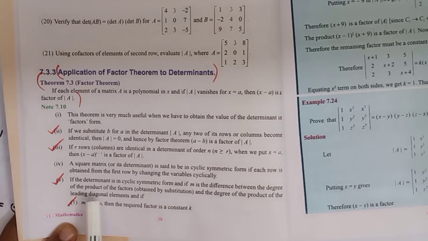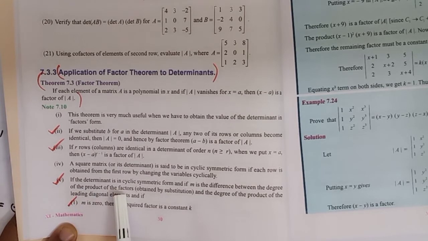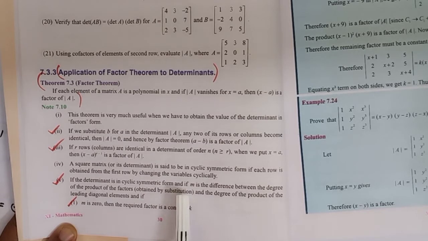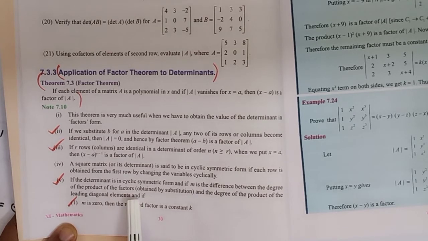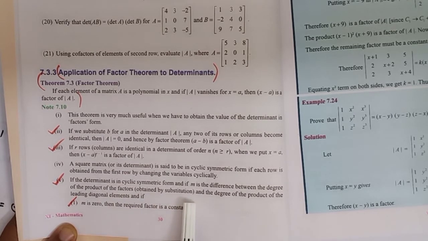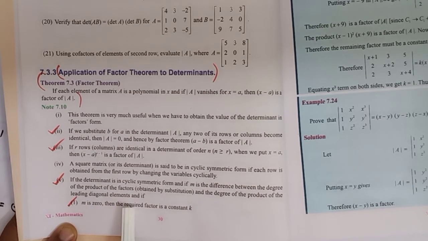Next, a very important one, in the last subdivision. If the determinant is in cyclic matrix form and if m is the difference between the degree of the product of the factors obtained by substitution and the degree of the product of the leading diagonal elements, and if m is 0, then the required factor is a constant k.